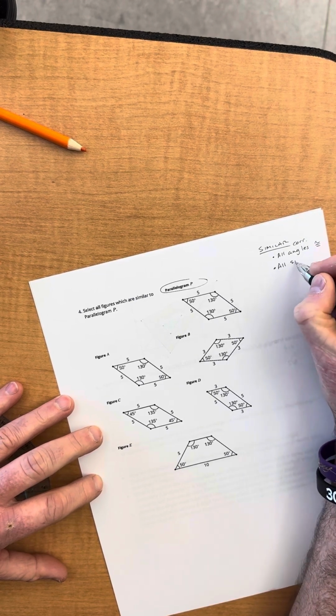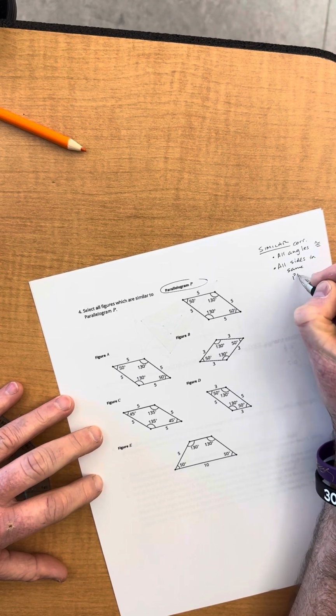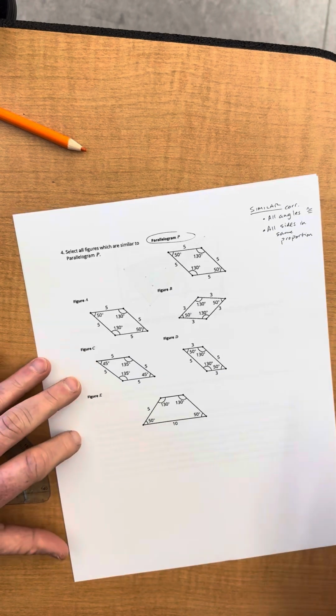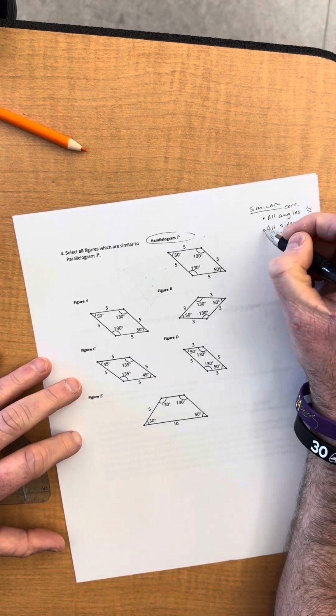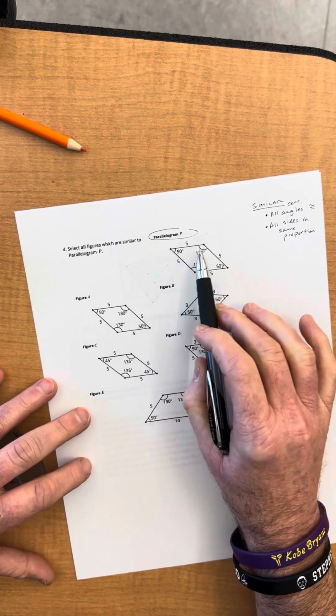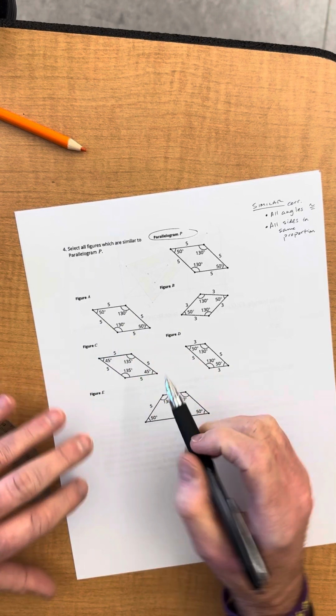All sides in the same proportion. So I'm first going to look for the angles 50, 130, 50, 130. Okay, we're good there.